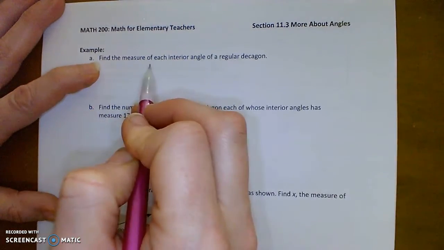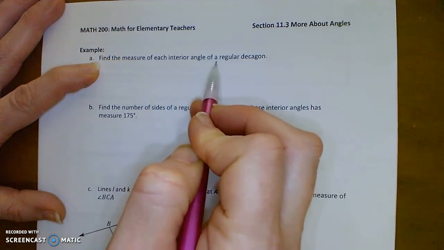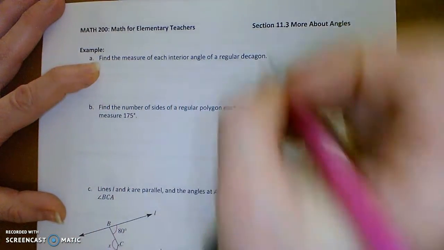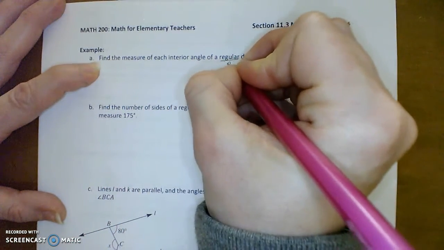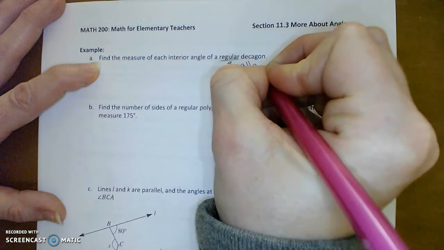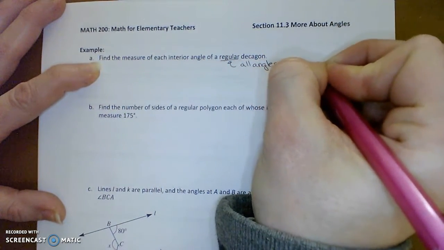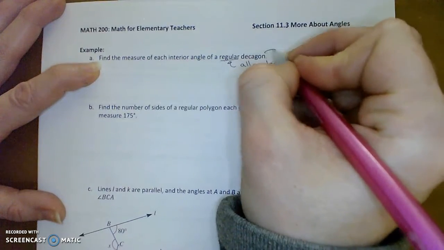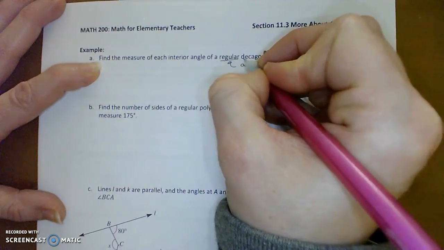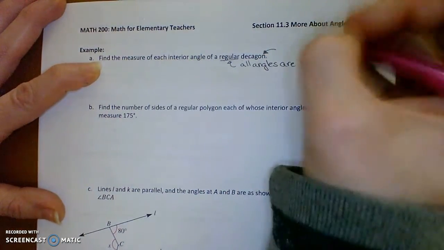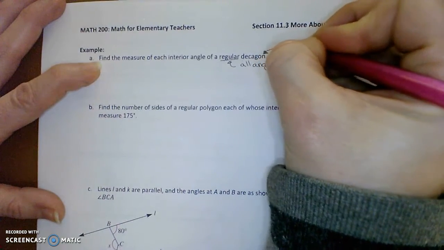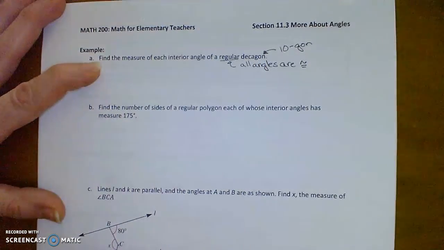First, we'll find the measure of each interior angle of a regular decagon. So remember what regular means? It means all angles are congruent. And also a decagon, there's that root word DEC as in decimal. This is a 10-gon. So you've got 10 sides, 10 angles.